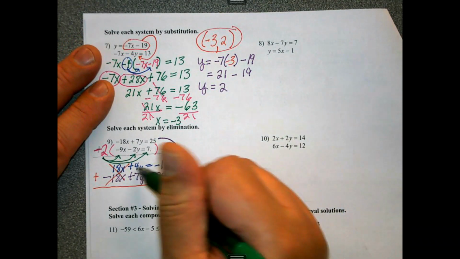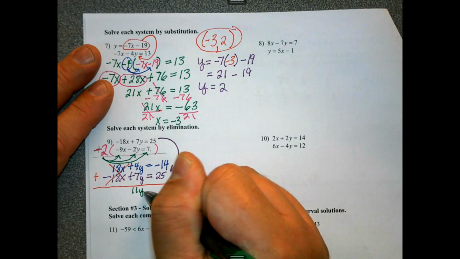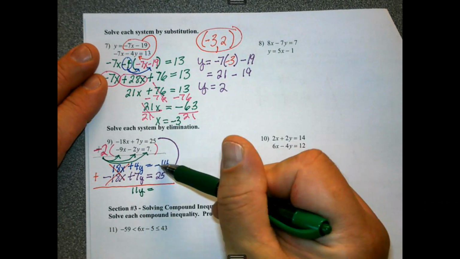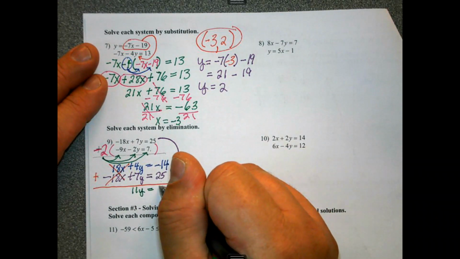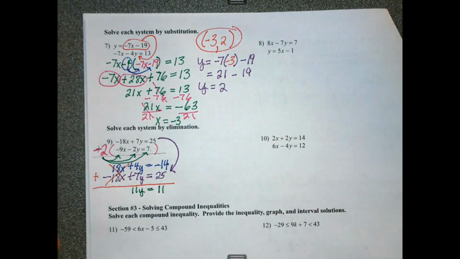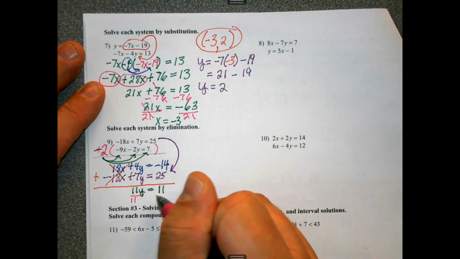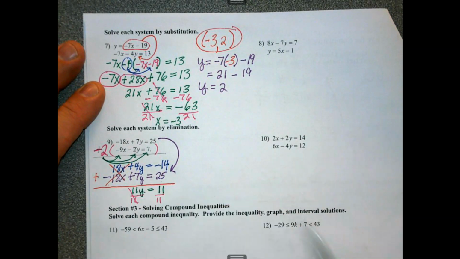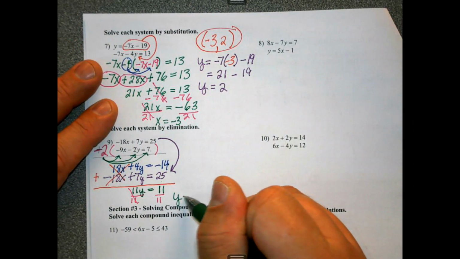Okay, 4y plus a positive 7y is a positive 11y. -14 plus 25 is a positive 11. Divide by 11, and y is going to equal 1.